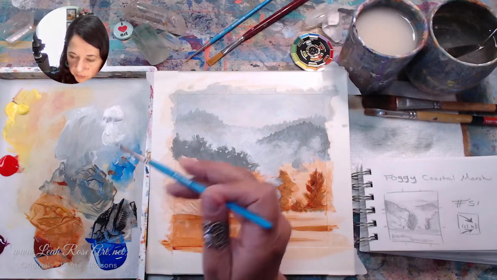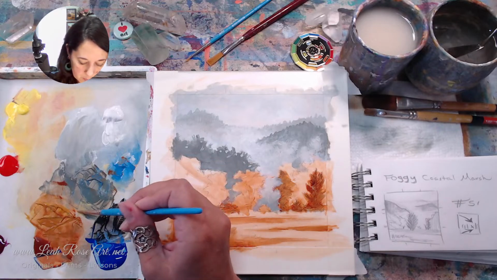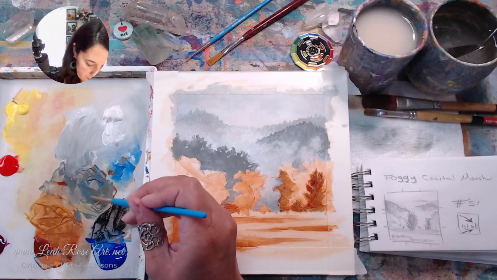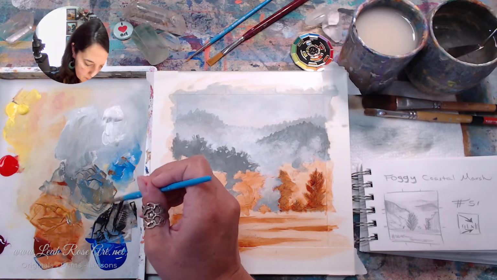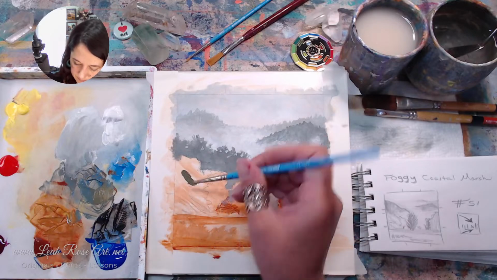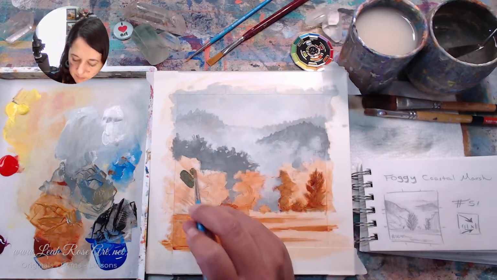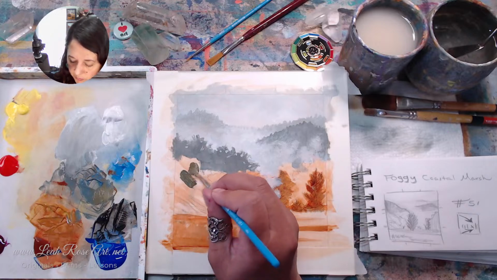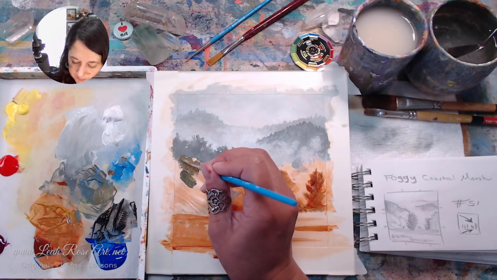Now moving closer to the foreground, I'm going to want to warm up the color. This is coming into an olive green.